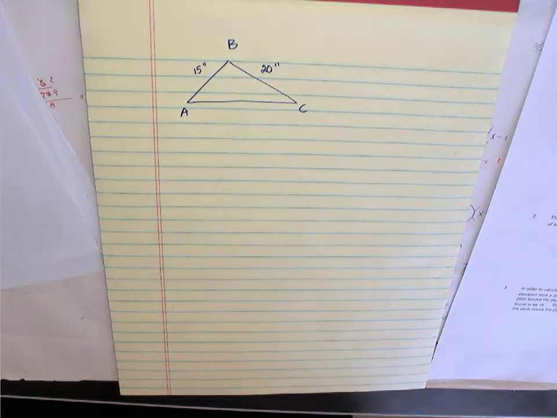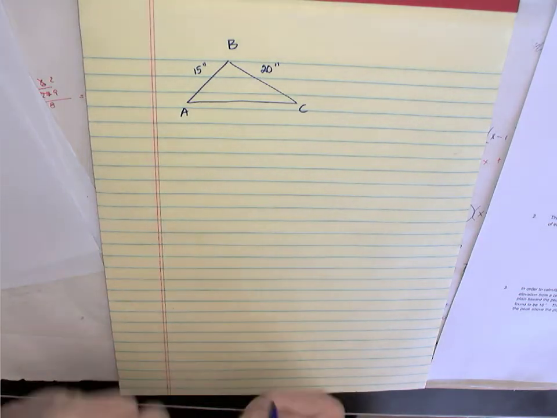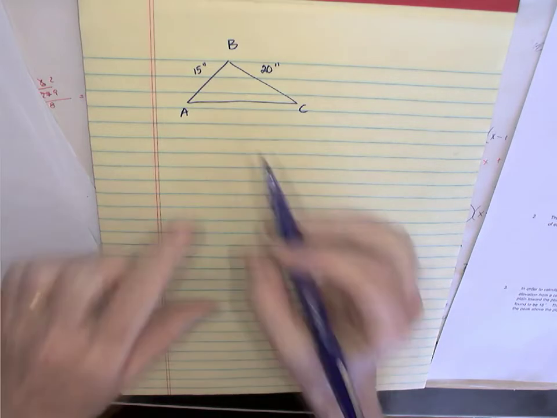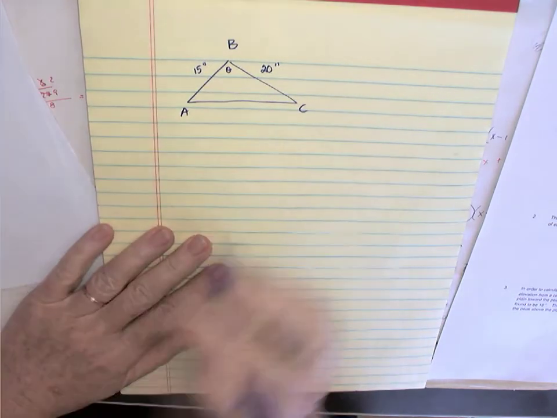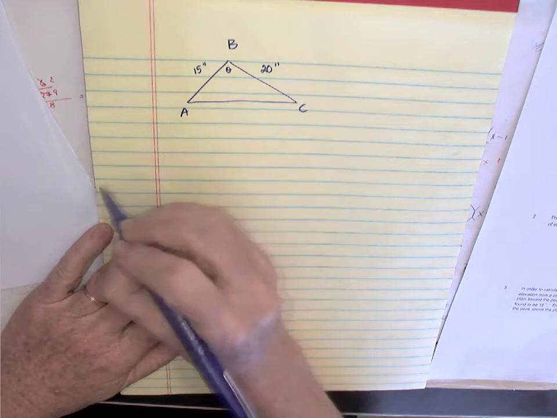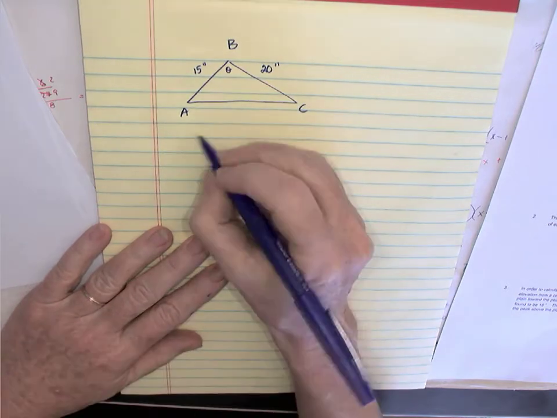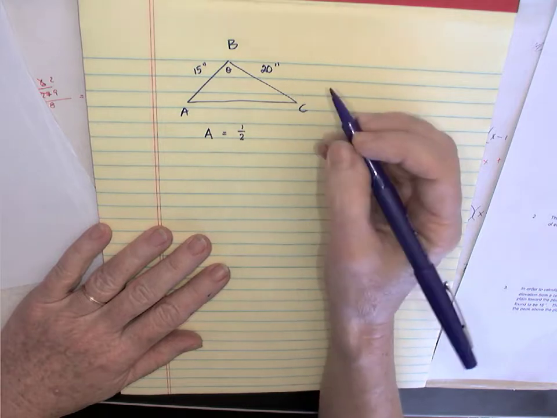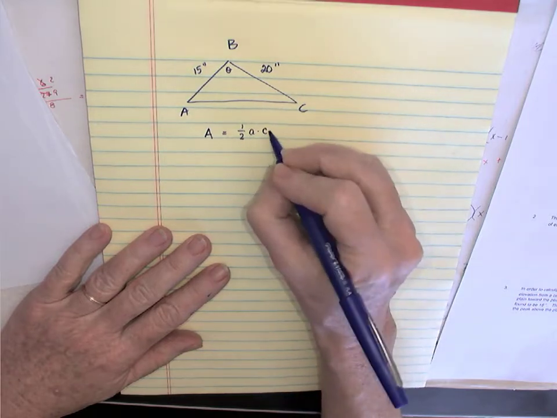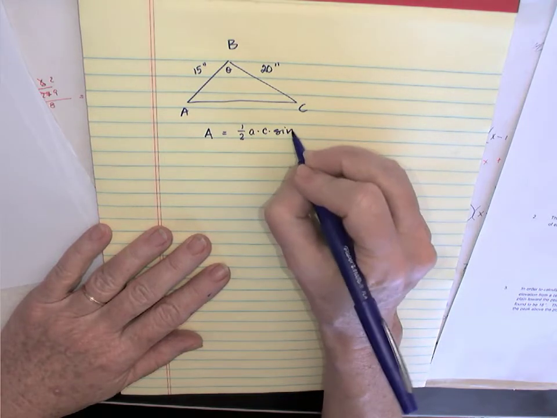For question number 2 on this 18-question packet, we are given the area. And as soon as we are given the area, and I know I have 2 legs, I know that I can find what I would call the included angle, the angle that's between those 2 sides that you're given. So I'm going to use the formula, area equals 1/2, and in fact this is going to be A times C times the sine of theta.